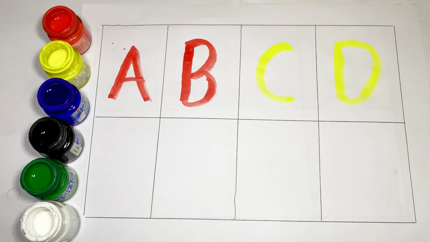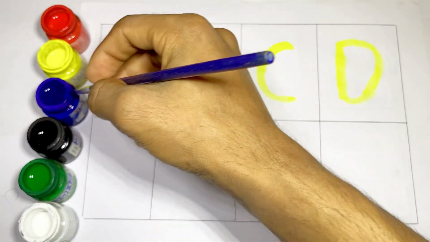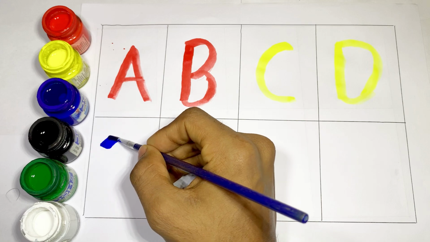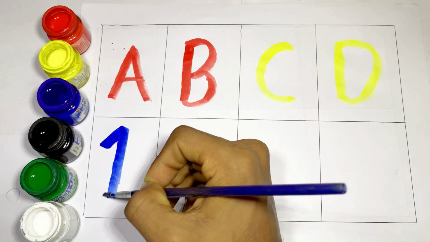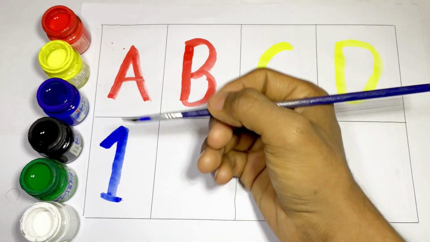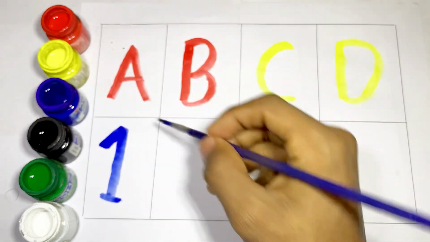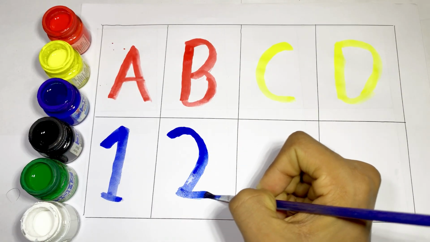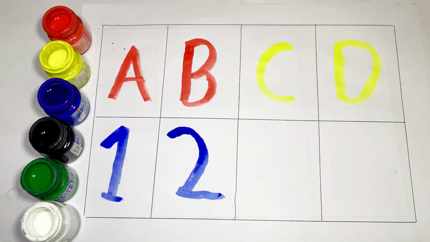Kids, now numbers, and first draw 1 and use blue color. O N E, 1. Kids, again use blue color and draw 2. T W O, 2. Kids, now 3 and use black color.